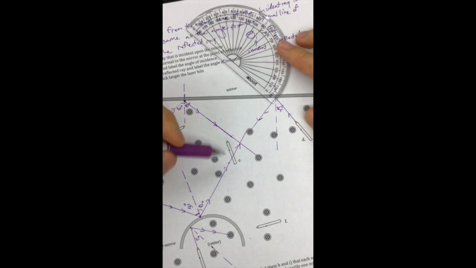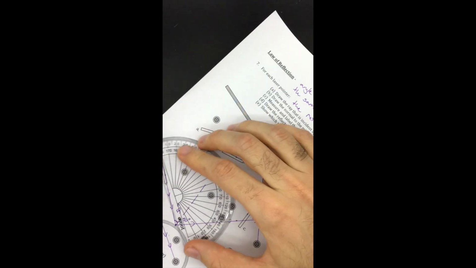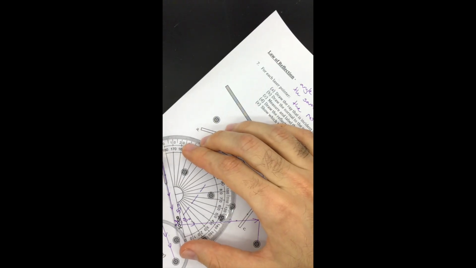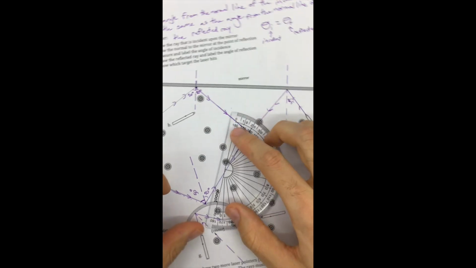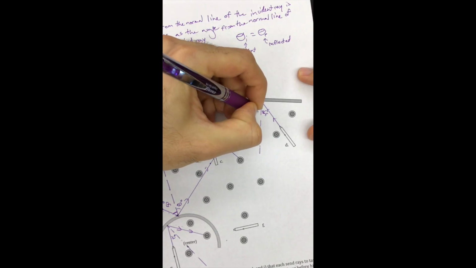I'm really suspecting that this line I did here probably was supposed to hit that other target. Yeah, it's probably supposed to hit this one here. That's okay. As long as I'm showing I understand the idea of drawing the normal line and the reflected and incident rays are the same angle, I'm good.